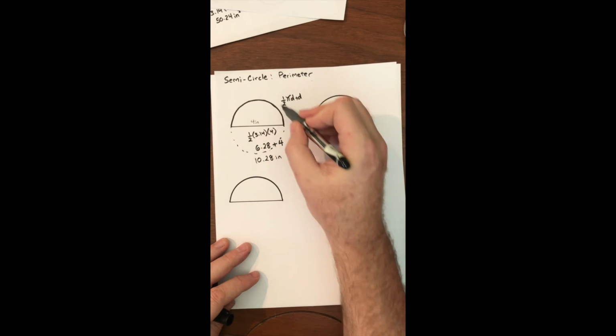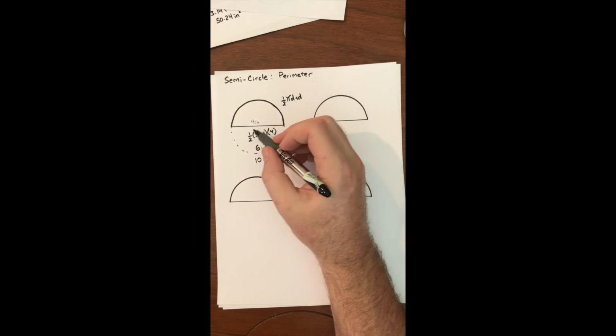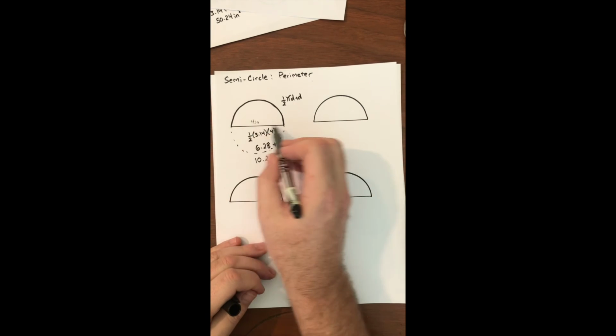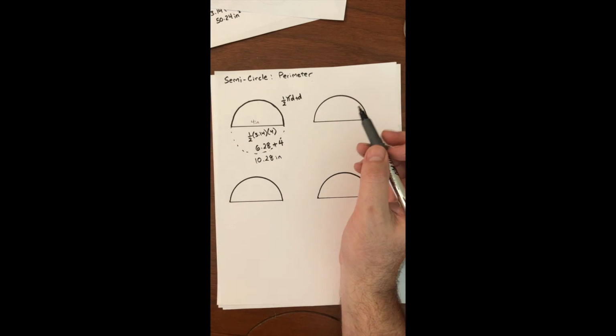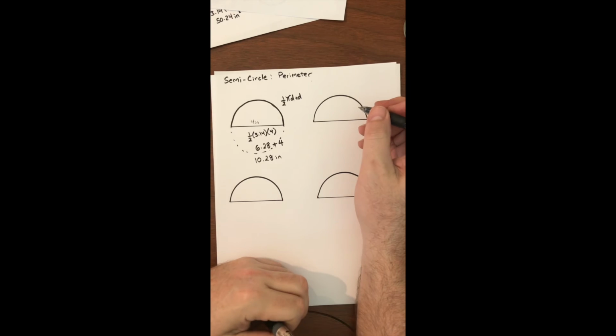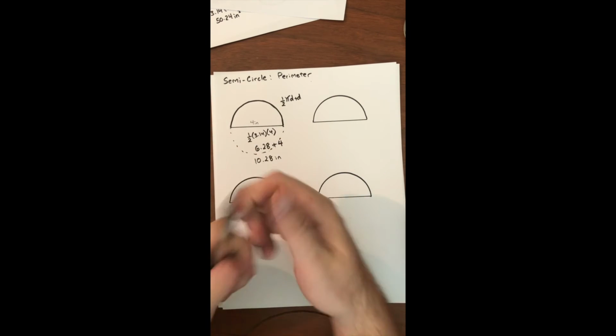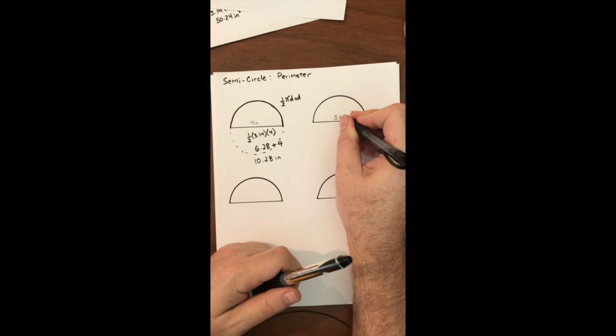So again, finding the perimeter, not just the circumference. I'm going to find the circumference, pi times diameter. I'm going to cut it in half, divide by 2. And then I'm going to add the diameter back in to get the whole distance around that half circle. Let's try this one. Now, of course, there are different variations, but let's try this. Let's do 3 feet.